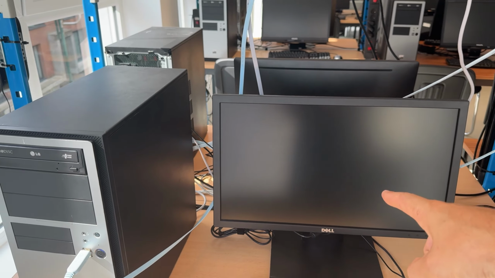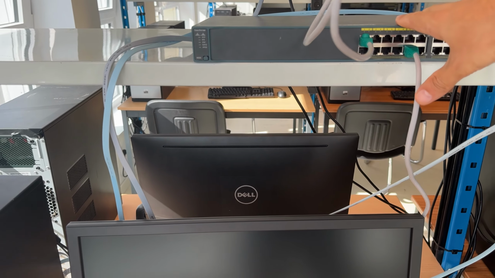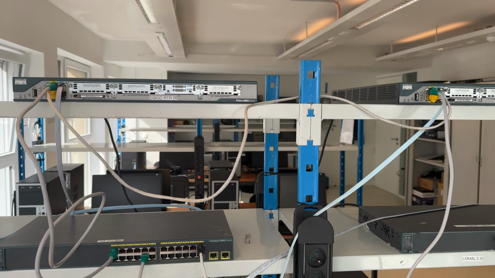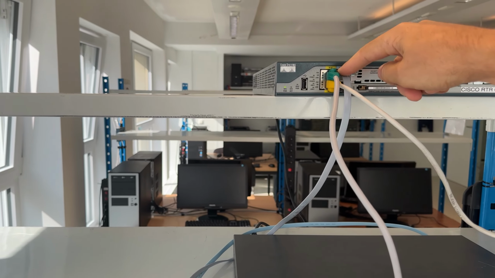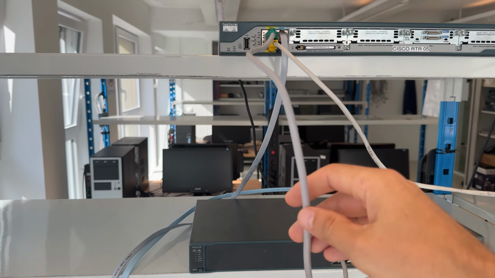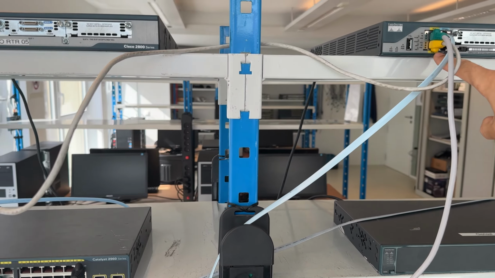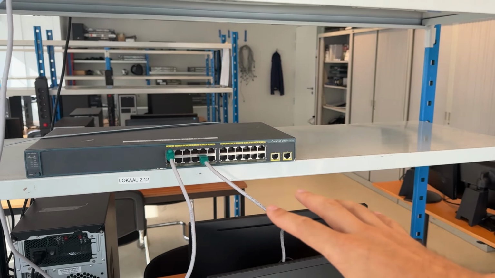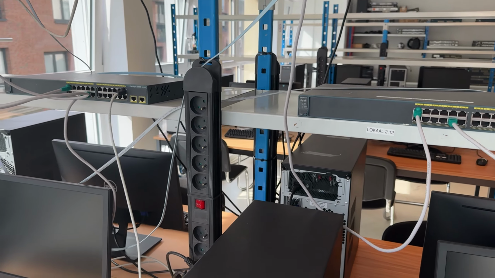I have already configured the static IP address here, like in the diagram. Here I'm going to configure the VLAN interface, and on this router the same. We have these cable connections to interface FastEthernet 0/1 on the switch, and from router to router, this is a straight-through cable, this is a crossover cable from one to another, and FastEthernet 0/0 as well. Here we have just a connection to the router and to this one PC.